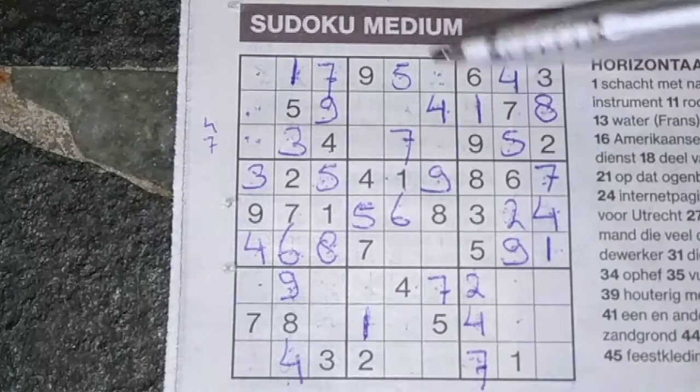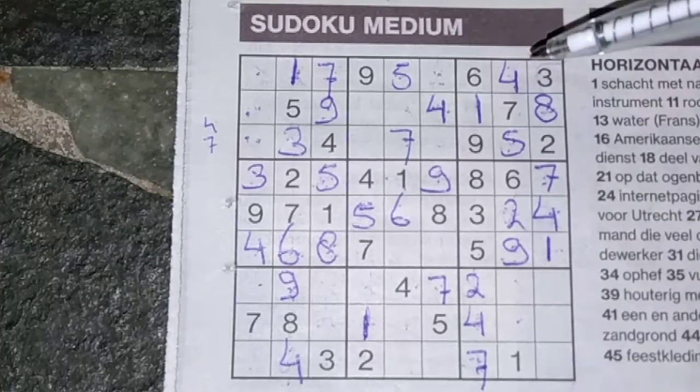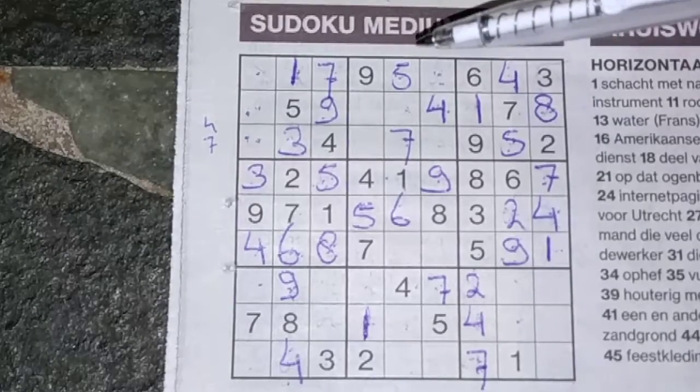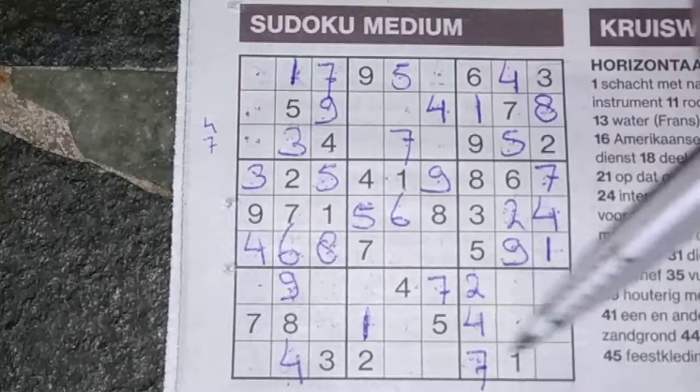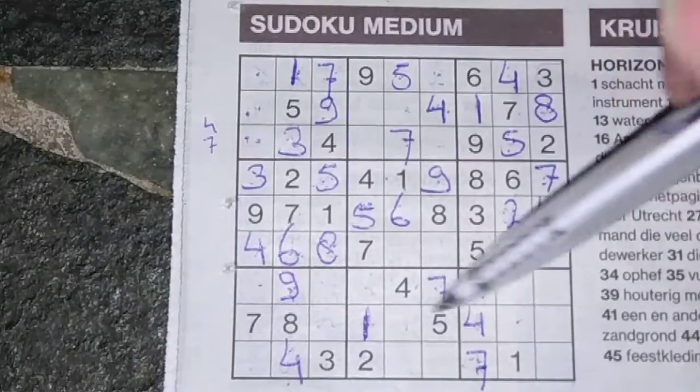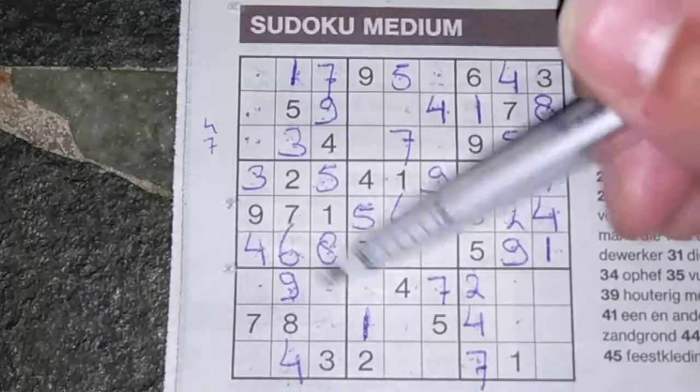How about 6 to 8? We have a 1 in this row, a 1 in the row above. So in that row, the only 2 places for the 1 here or there.